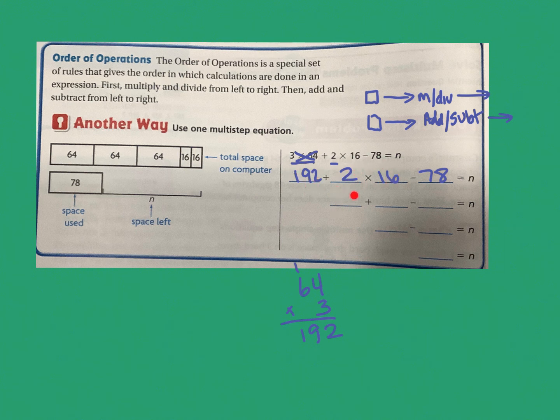I'm going to bring down this 192 to that spot. I'm not doing anything with it right now. And then I'm going to calculate this multiplication of 16 times 2. Remember, this is 10 plus 6, so we'll do the 2 times 6 first. 2 times 6 is 12.